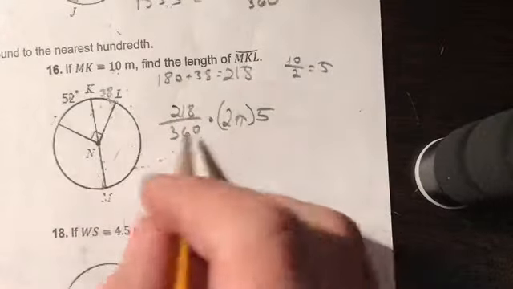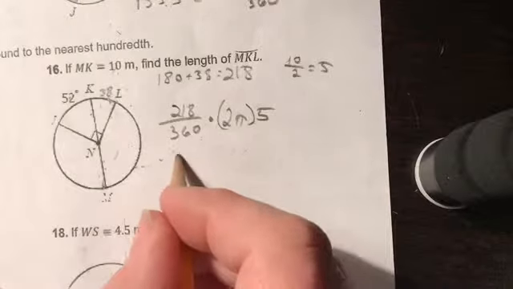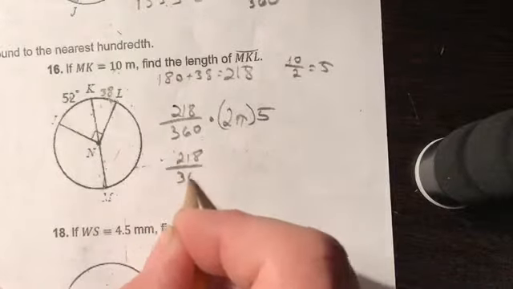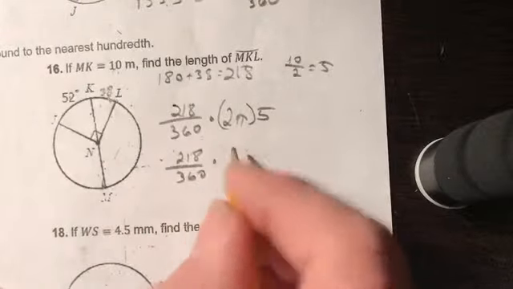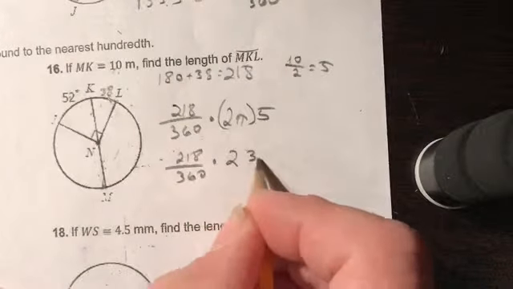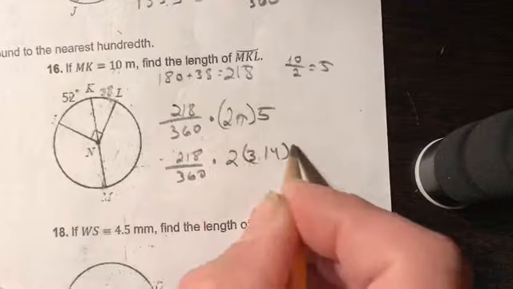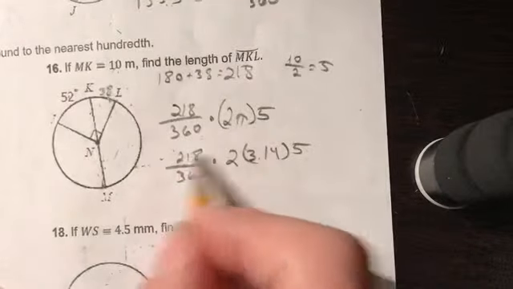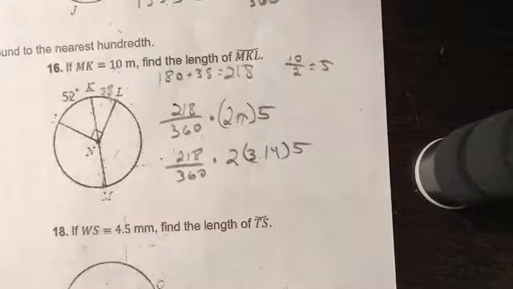And then we're going to need 218 times 2 times 3.14 times 5. So just multiply everything across and divide by 360. And that'll give you the arc length.